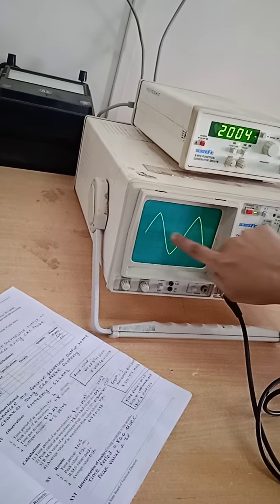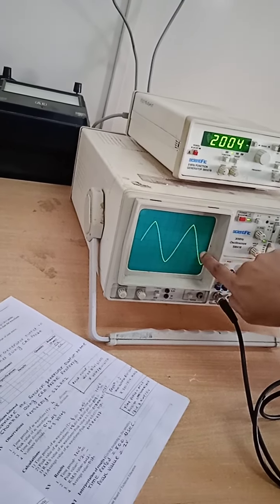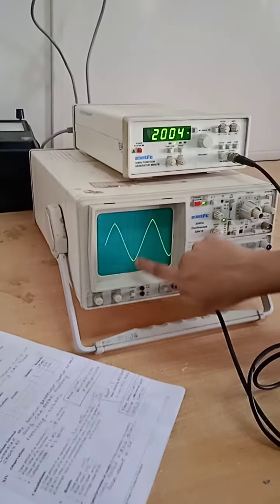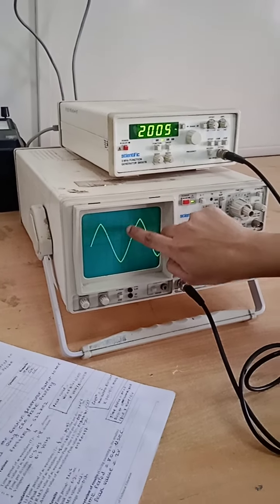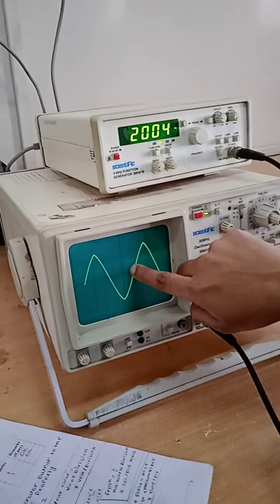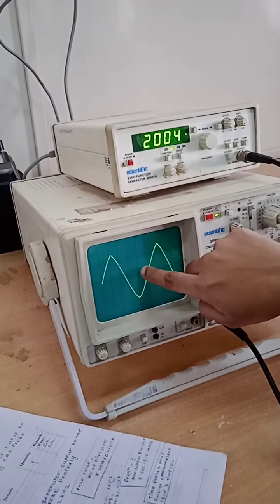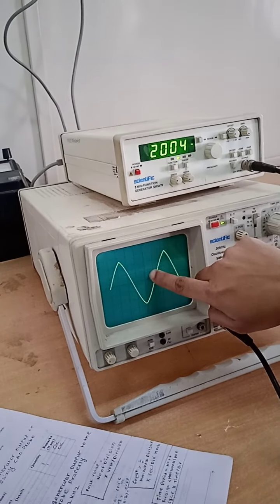This is the CRO screen. Here is one x-axis and y-axis. Here small blocks are there. One block is of 1 volt. There are 5 lines, which means one line value is 0.2.